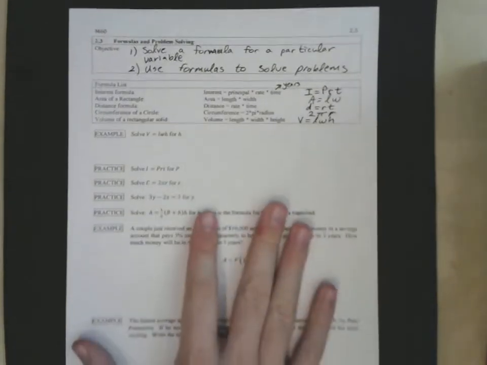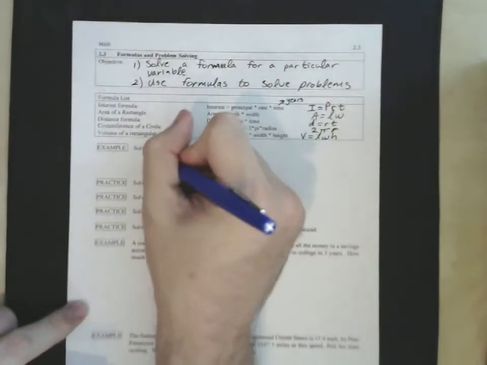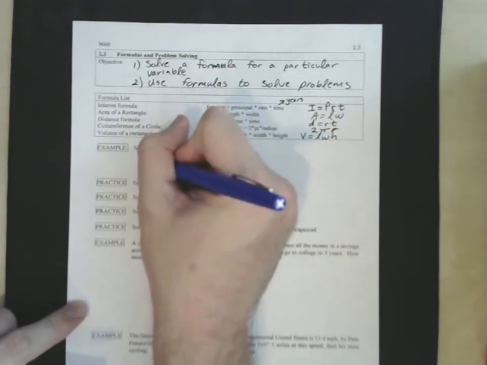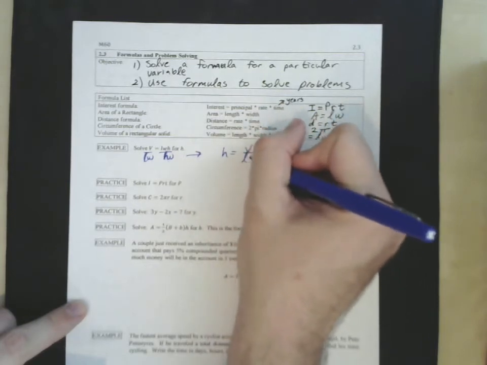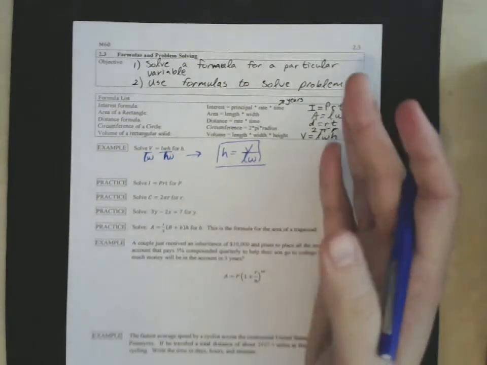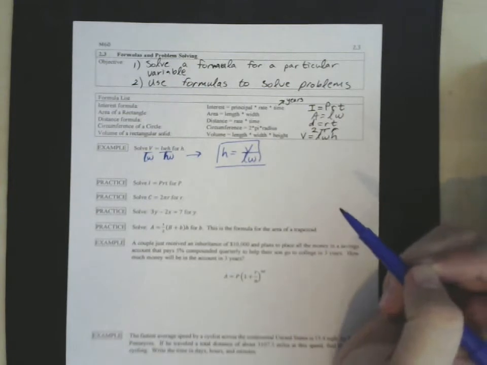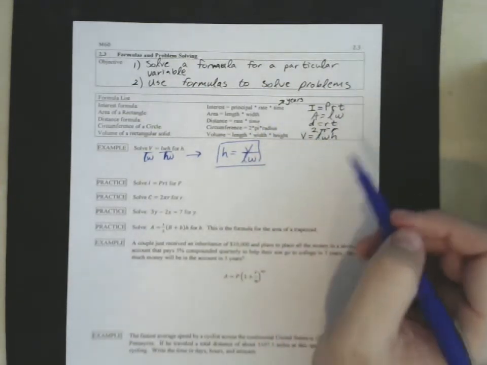So there's some other formulas you can see down here. We're going to get to another one in a little while. But the first example, solving V equals LWH for H. So this is, we divide by LW, divide by LW, and we get H equals volume over length times width. So a lot of times these are the base formulas, but you're not always going to be looking for interest. You're not always going to be looking for distance. So we need to be able to solve any equation that we're given or any formula for a specific variable.